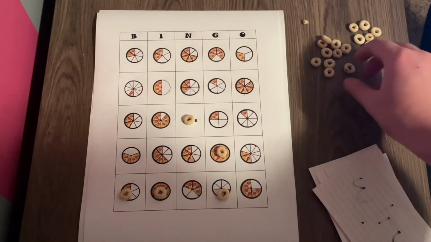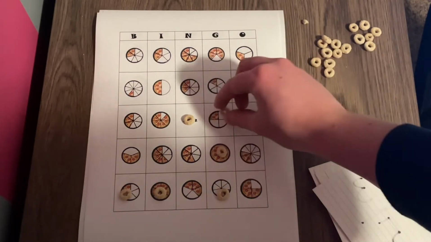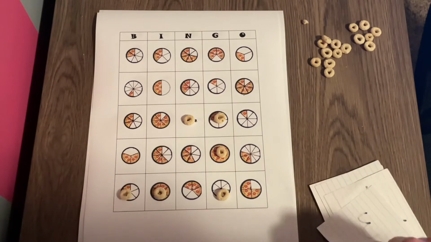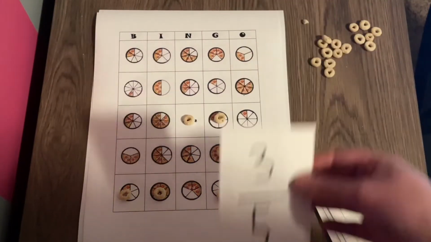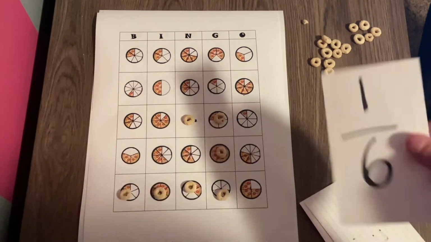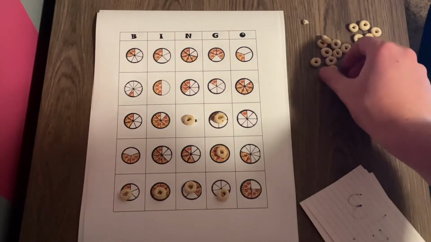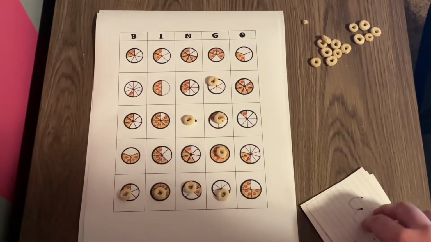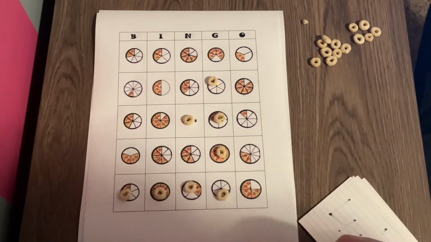1/4. 1/4 is right here. 3/5. 3/5 is right here. 1/6. 1/6 is here. 3/4, and then 3/4 is here. So then we have bingo.